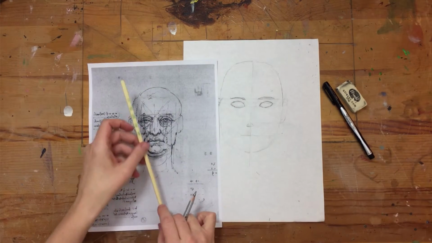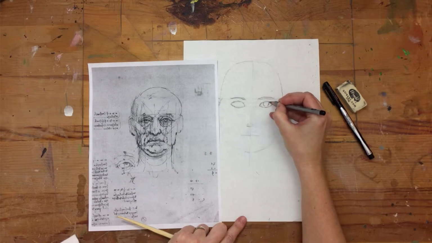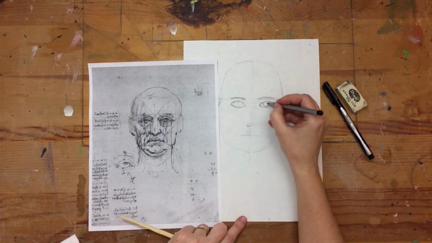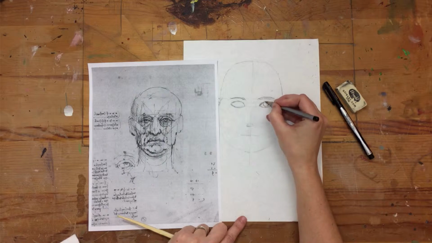Something you need to notice. Oh, let me put in the pupils. Let's say again, we're looking straight at someone. This is very important that it is noticed.